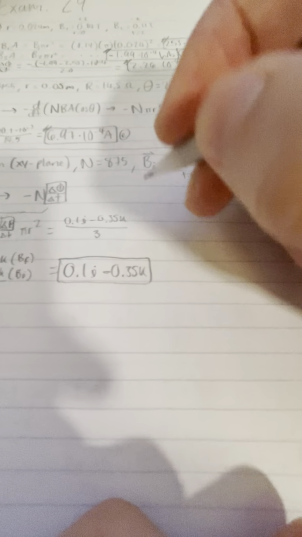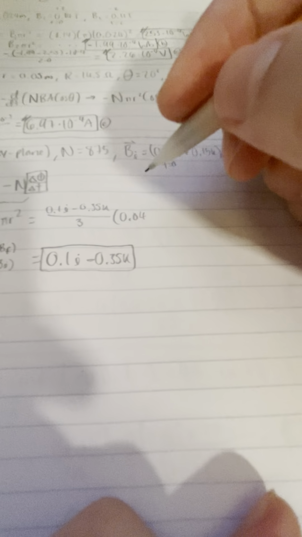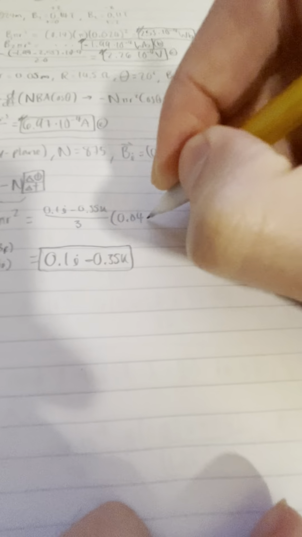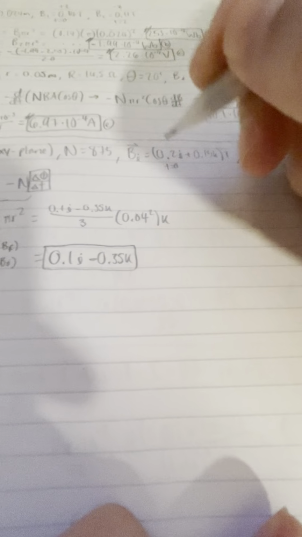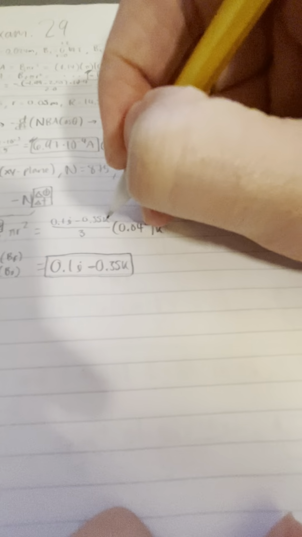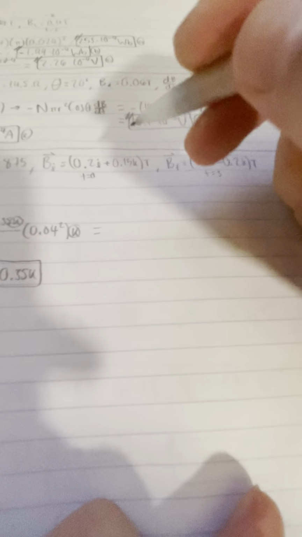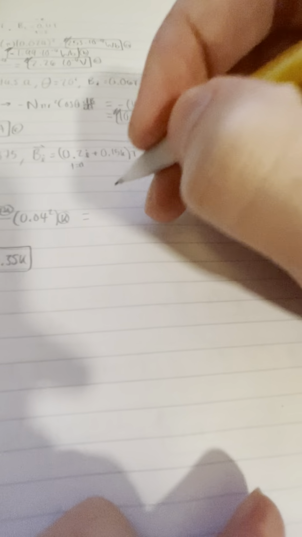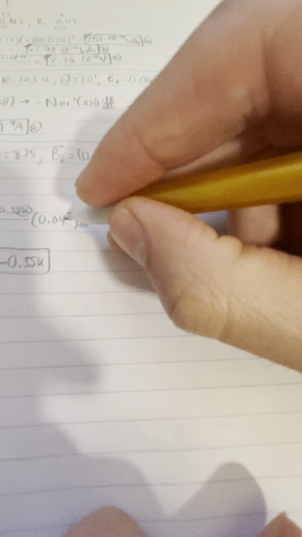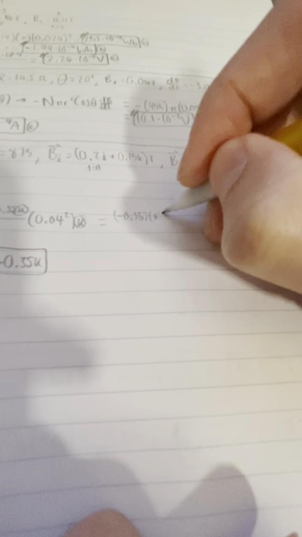So we have pi r squared, so that's going to be 0.04 squared, this guy, and that's in K. So the only matching guys here are K and K, so we're not going to associate with the I. So we're going to have negative 0.35 times, and then that's just 0.001616, all divided still by 3. And let's put that in the calculator.